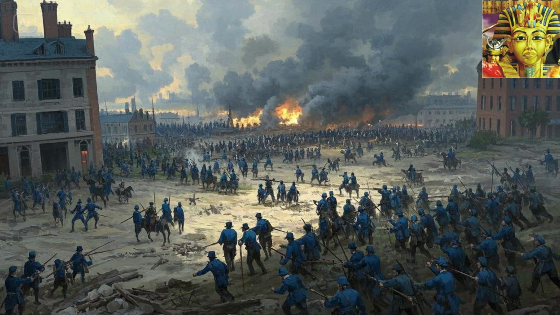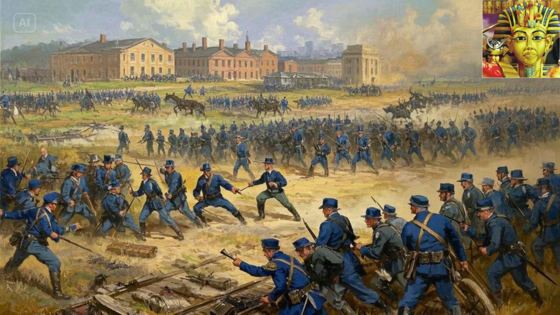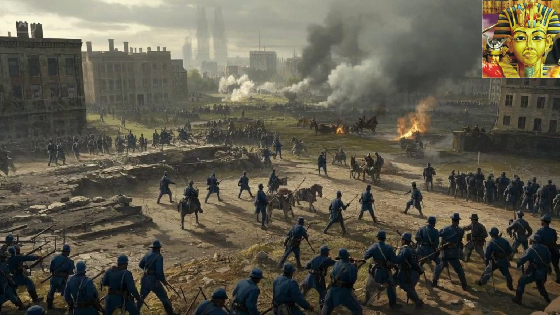For the Confederacy, the fall of Atlanta was a devastating blow, both militarily and psychologically. The loss of such an important city was a clear sign that the Confederacy was losing the war, and it left many Southerners feeling hopeless and demoralized.